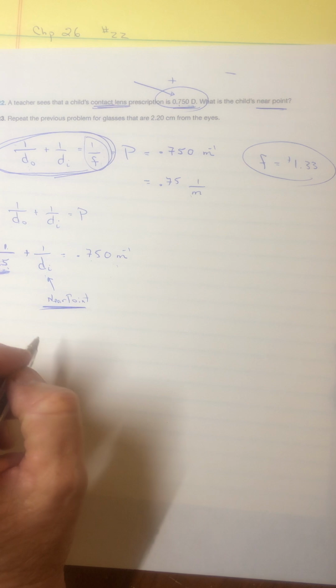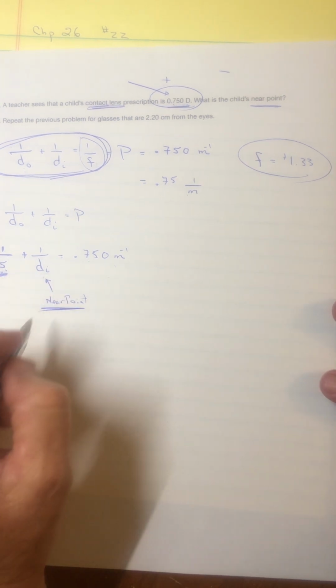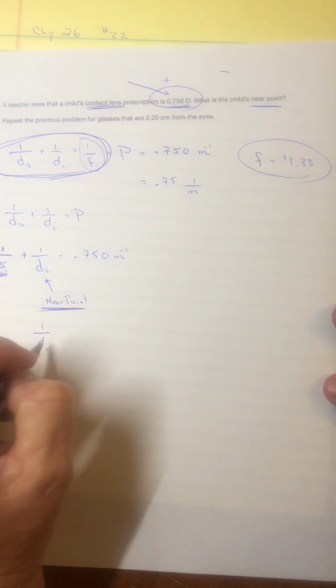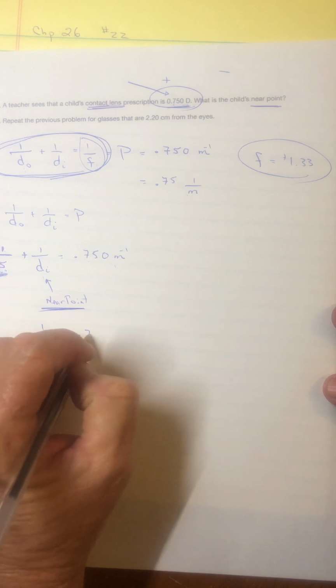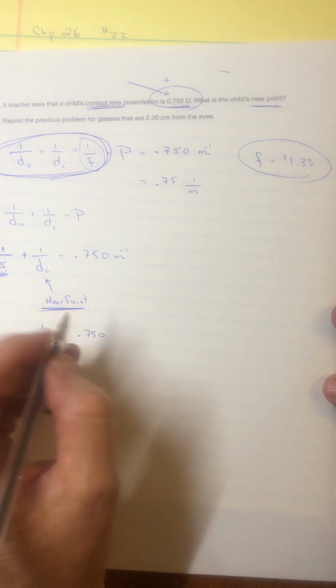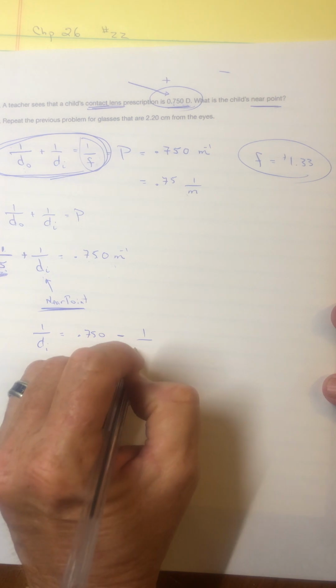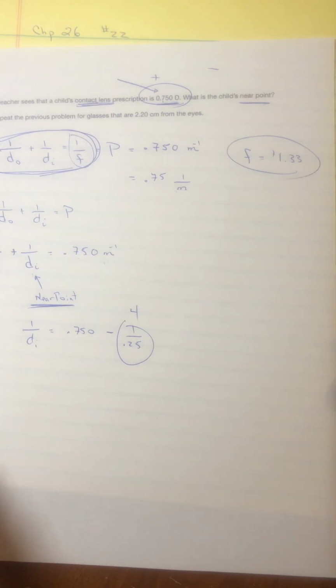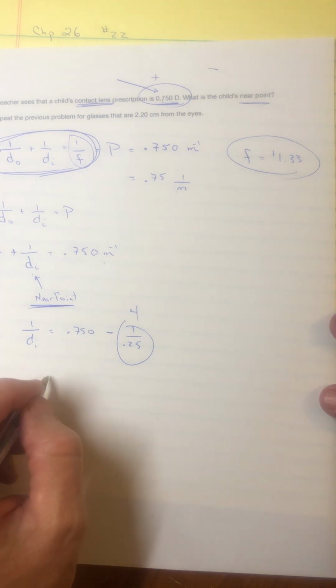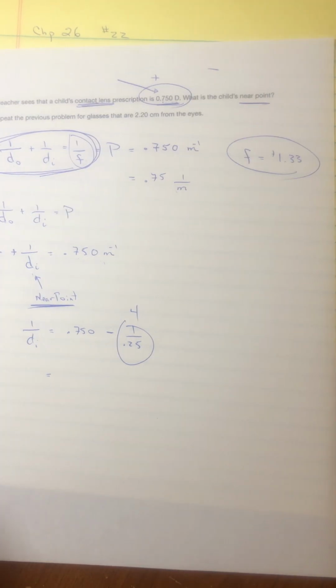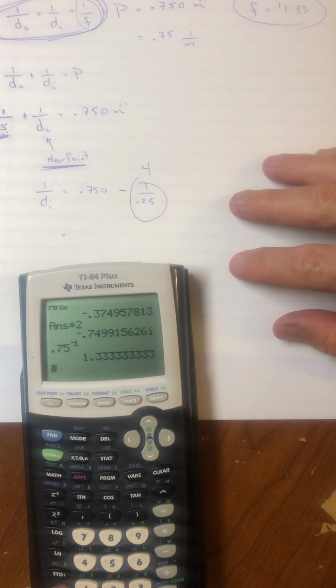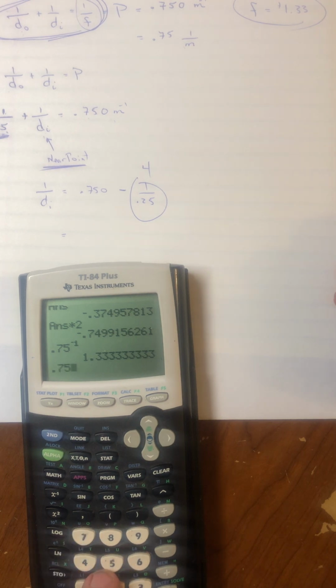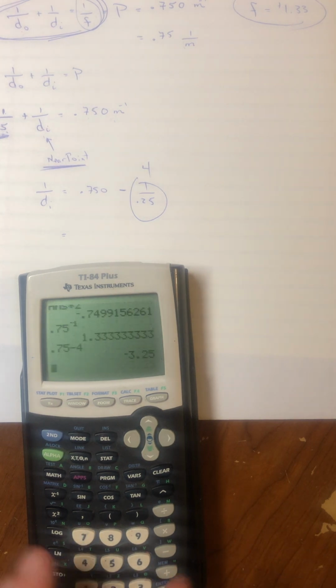And so if I do a little bit of work here, you can kind of see from the math, if I go 1 over image distance, this would be 0.750 minus 1 over 0.25. Maybe I'll save myself a little calculator work. That is, of course, a 4. So grabbing my calculator, I'll have 0.75, and I will subtract a 4.